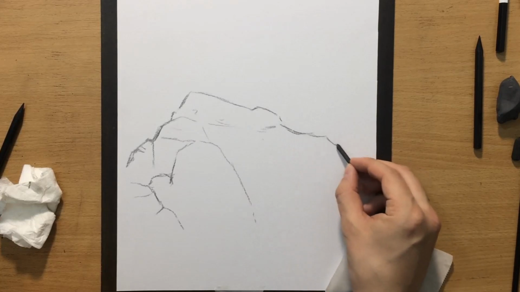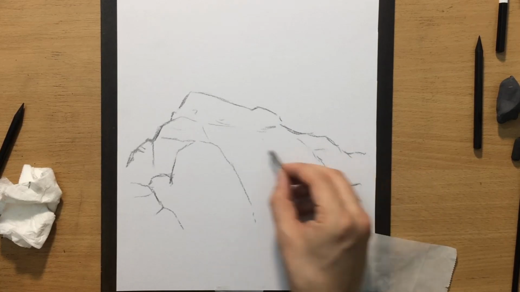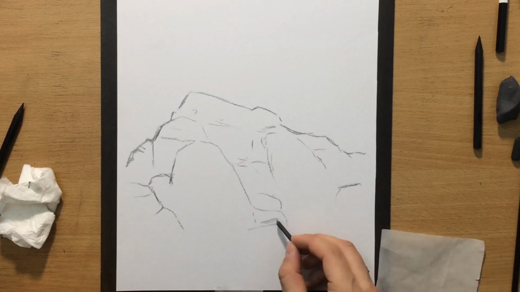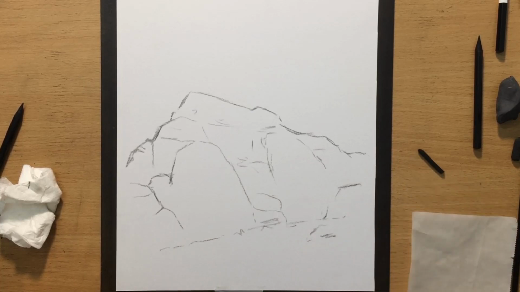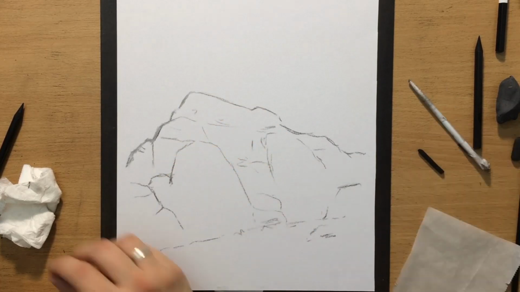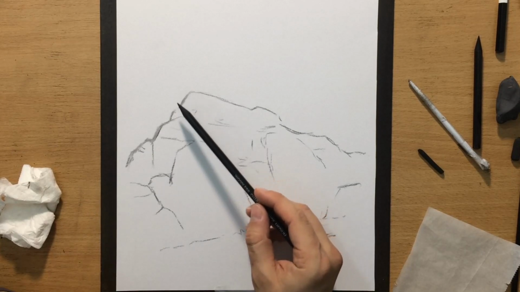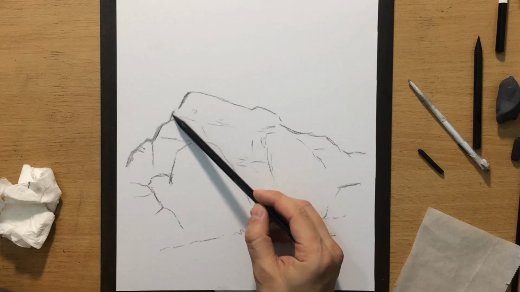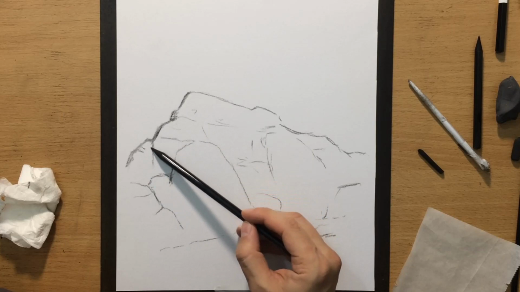Vine charcoal is easy to modify, and easy to erase, or at least easier than compressed charcoal from charcoal pencils. I'm going to use a medium charcoal pencil to go over some of these lines where there would be a little bit more value.